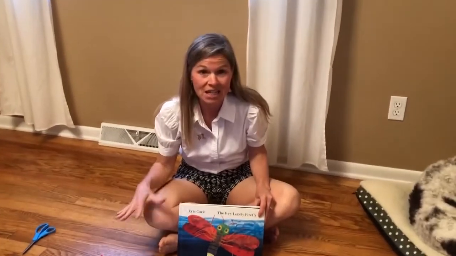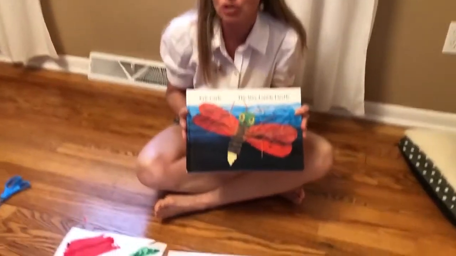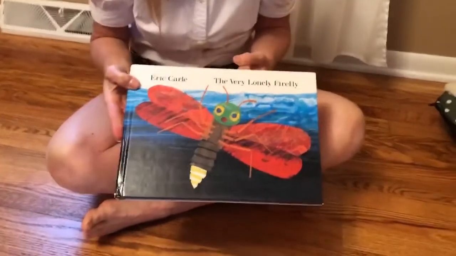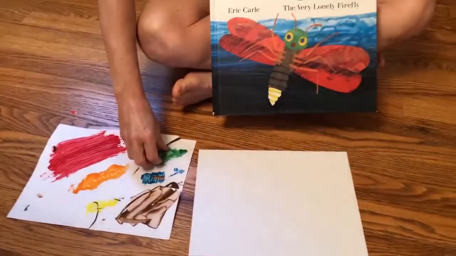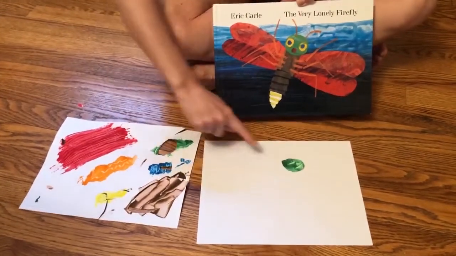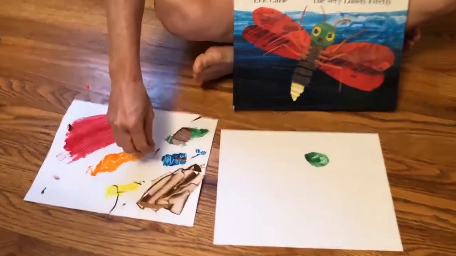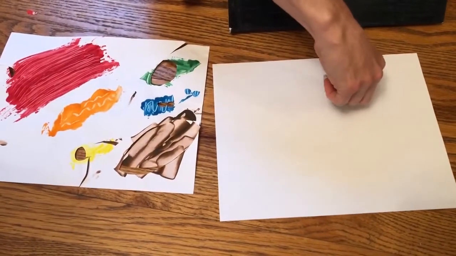Okay, so my paint has dried, and I'm going to show you how we put an Eric Carle creation all together. Remember, this is the Very Lonely Firefly. So I've cut a circle out of my green. Remember, I made texture on my green with that clip, and then I cut two eyes out of the yellow.